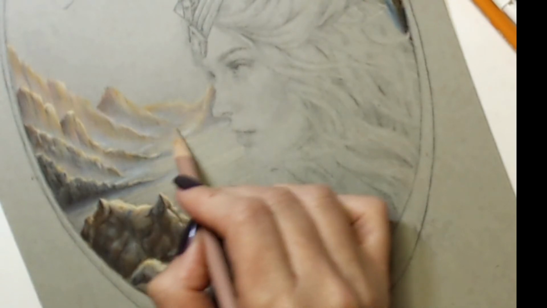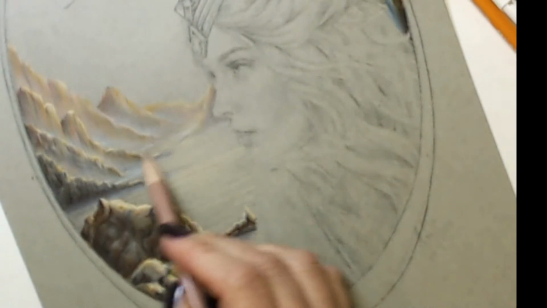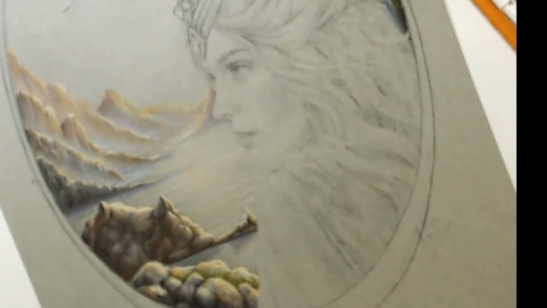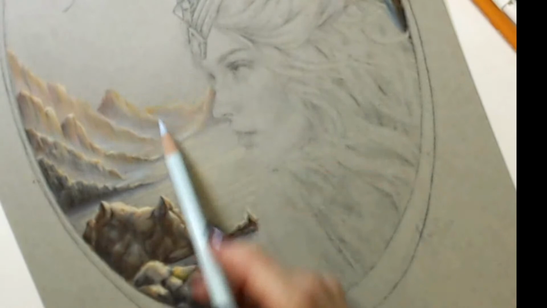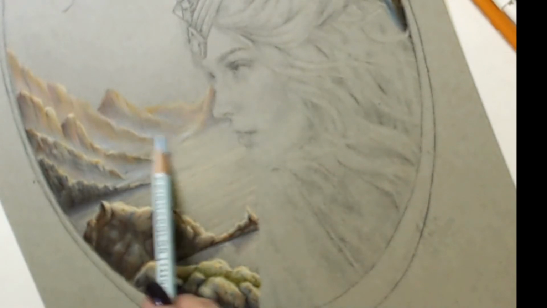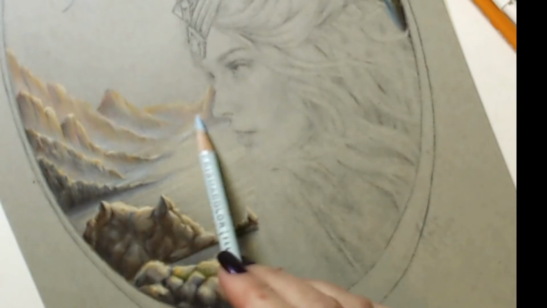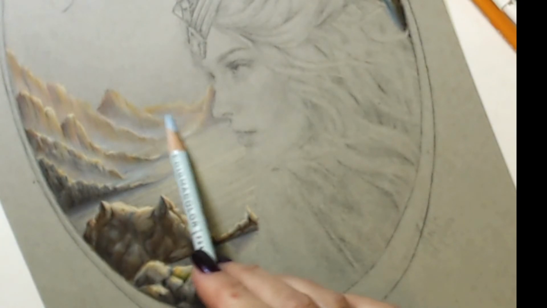So I'm just lightening all the grey, going further backwards. Just the sky blue light. Bringing in my mist again. A little.